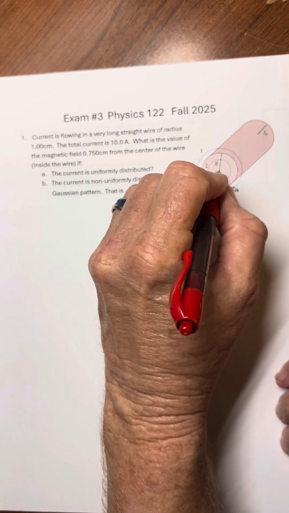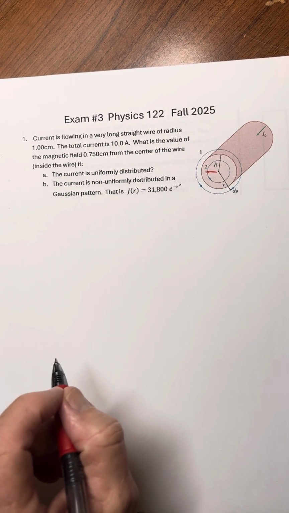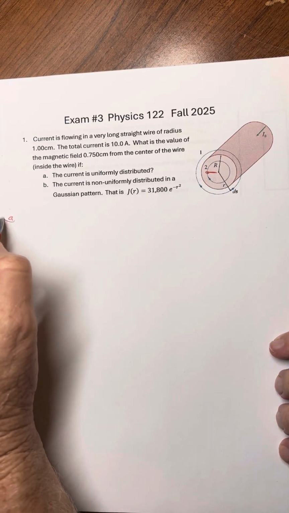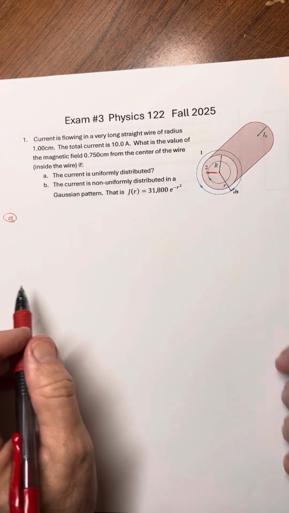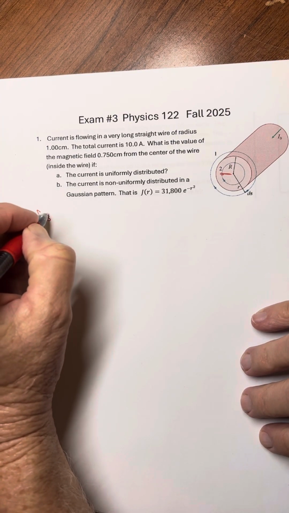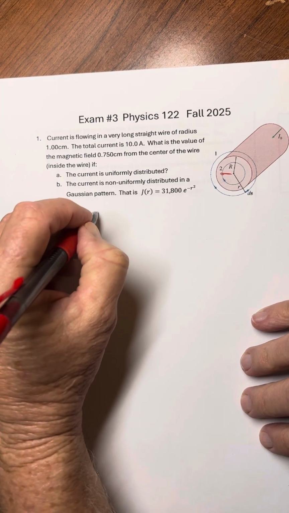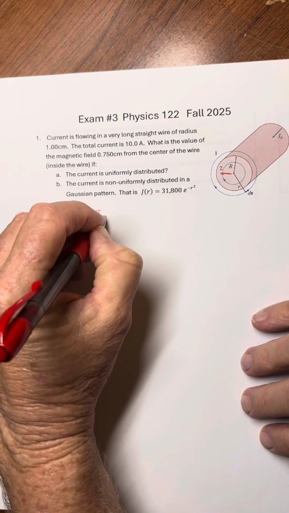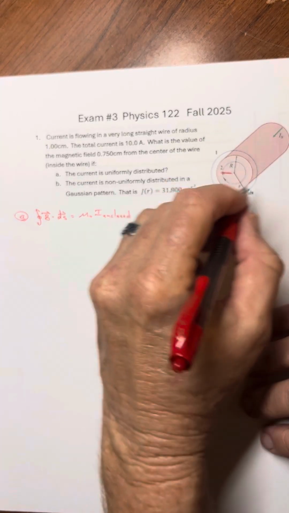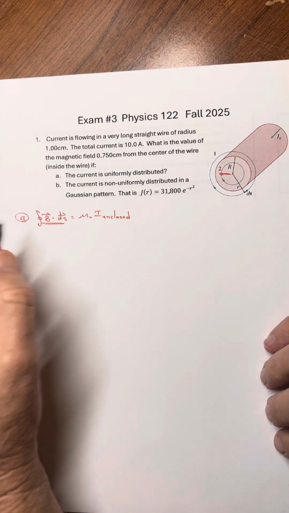So this would be represented as Ampere's loop number 2 in this picture. Then we've got two options. In A, the current is uniformly distributed. And so that means the integral of B dot ds around the loop is mu naught times the current that is then enclosed within that Ampere's loop.